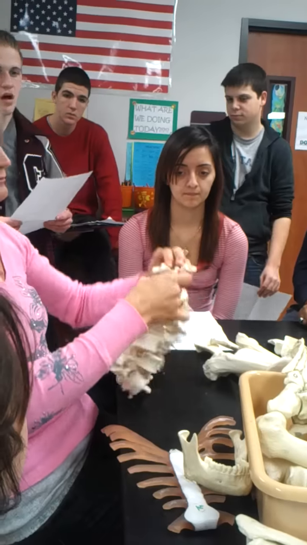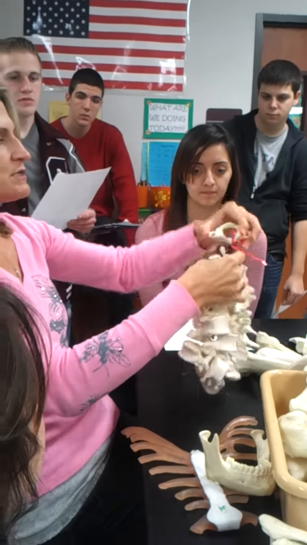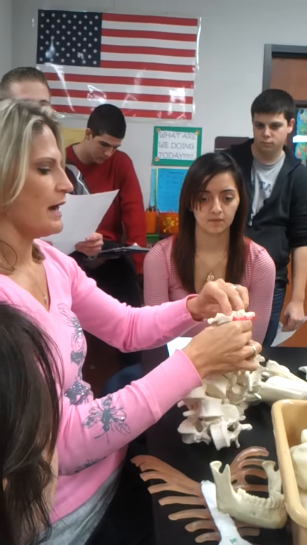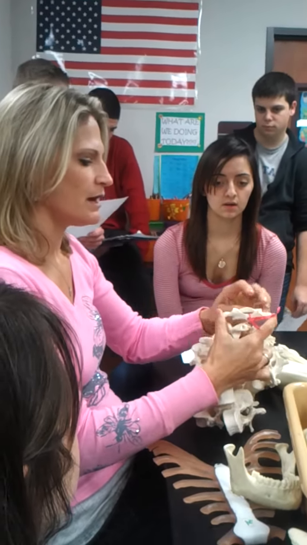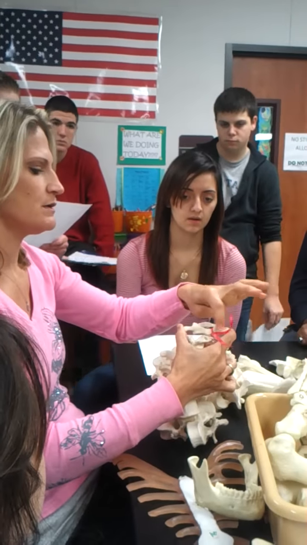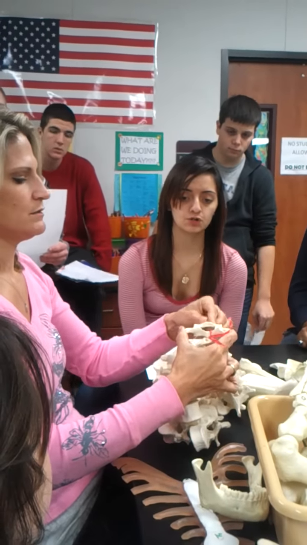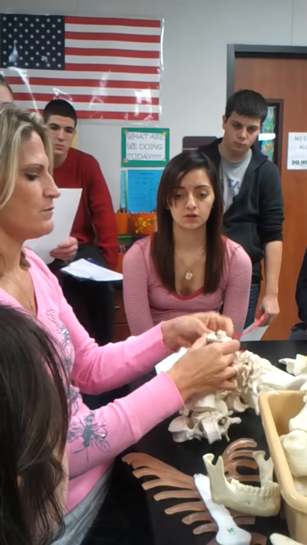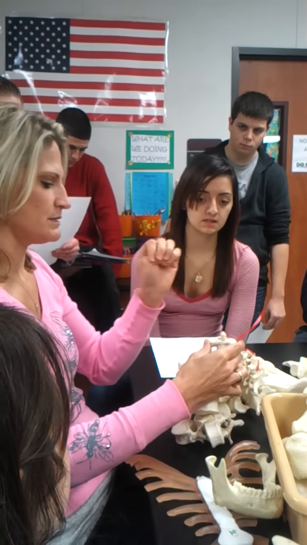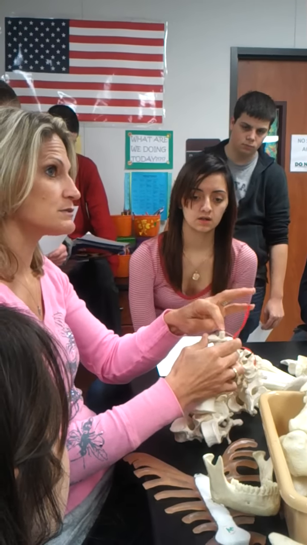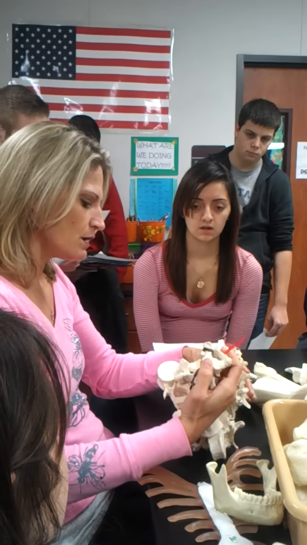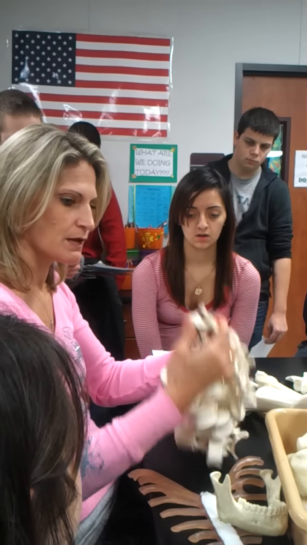Atlas. C1 is Atlas. It sits on top of C2, which is the axis. For C1, the Atlas, the front surface is anterior; posterior is the back. For the second one, the big bony process is the dens. Remember, this is the only one that has the dens. The axis has the dens. And that's it for that.